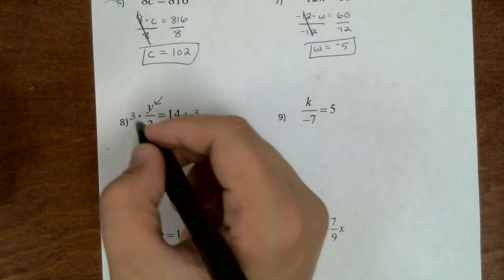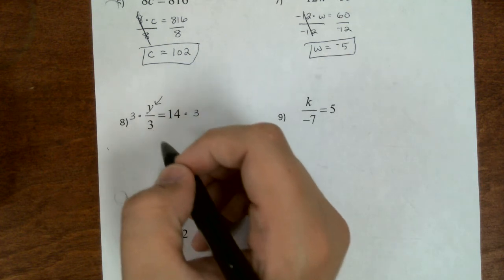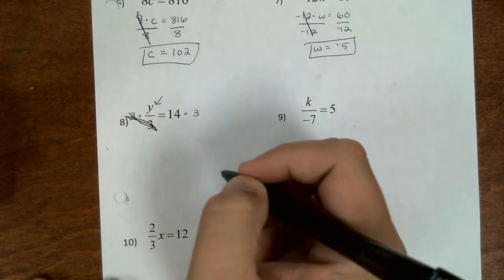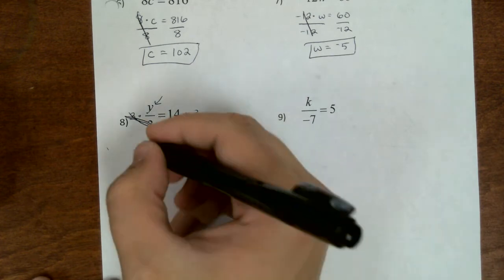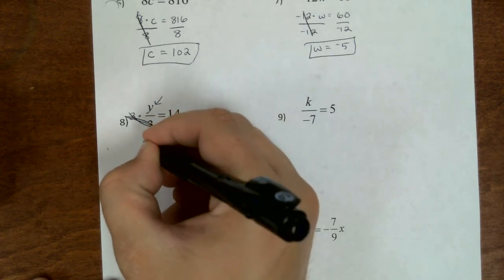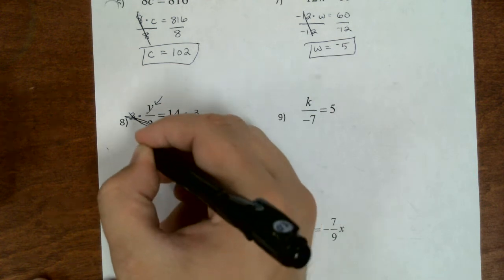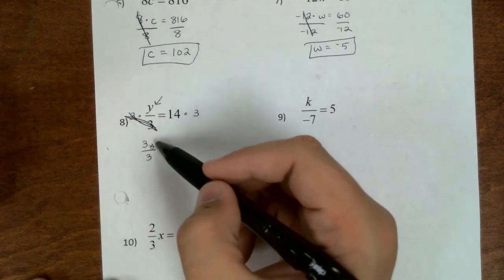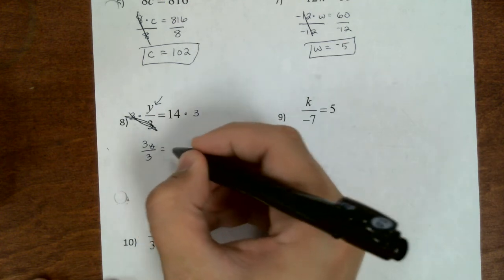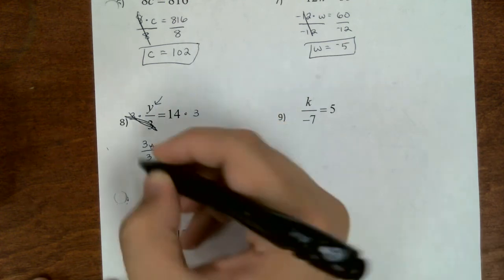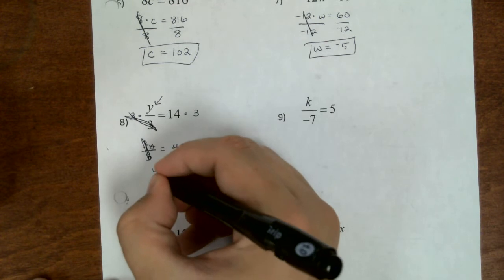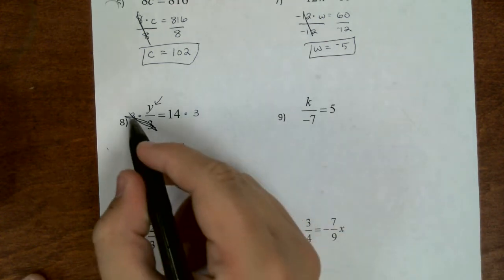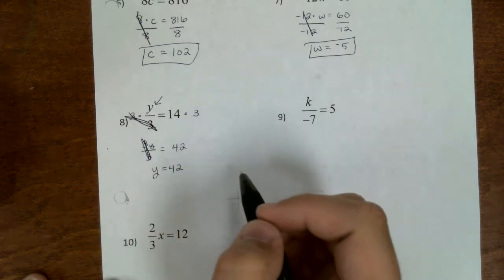So whenever we do this, this will be 3 times y over 3. The 3's, once again, will cancel out, okay? Because basically another way we could write this is 3y over 3. When we multiply in that 3, we could rewrite it like this. 3y over 3 is equal to, this would be 42. So again, this would just be us canceling it out, and we'd get y is equal to 42. Okay, so whether it's out here, whether it's on top like that, either way, they'll both cancel out.